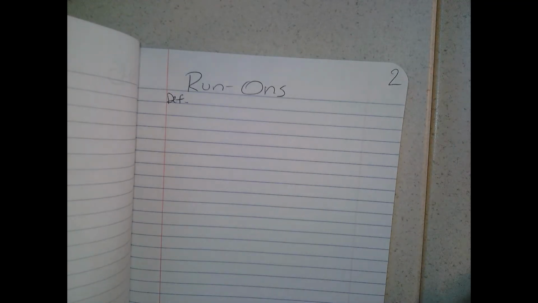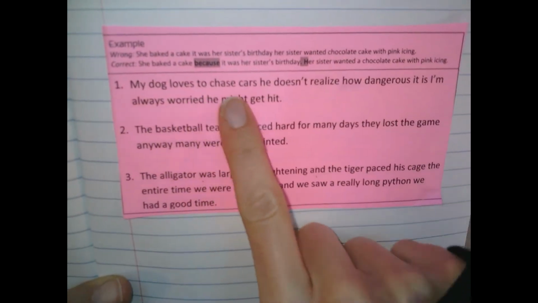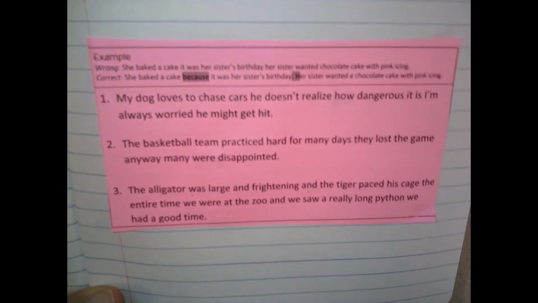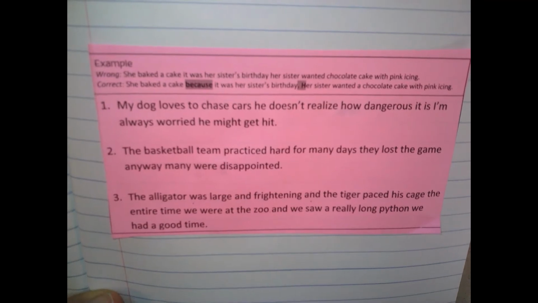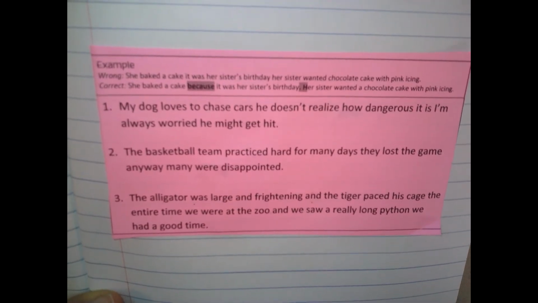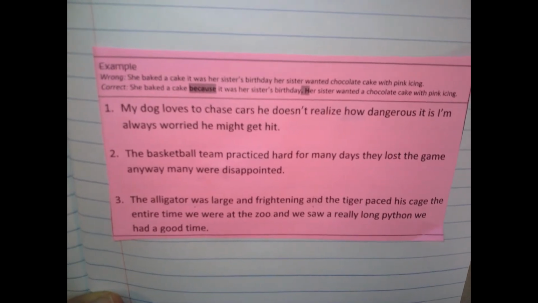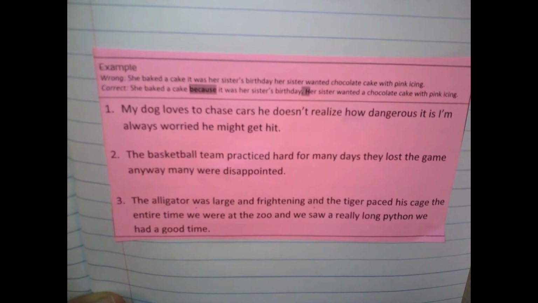Let's look at an example of what a run-on sentence could sound like. My dog loves to chase cars. He doesn't realize how dangerous it is. I'm always worried he might get hit. Even if this makes sense to you, it is not clear, easy to read, easy to understand. It's not appropriate. Too many ideas, too many who or whats. So let's start to see where we need to fix it.